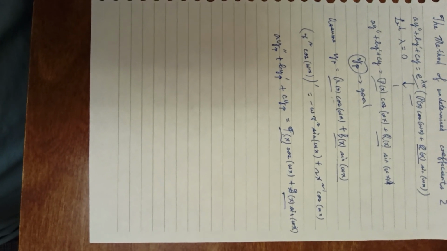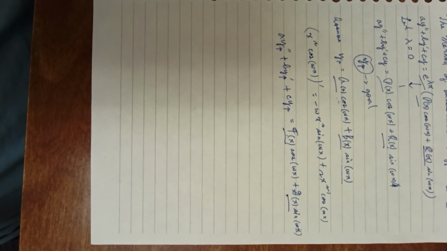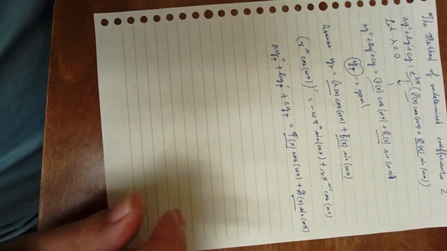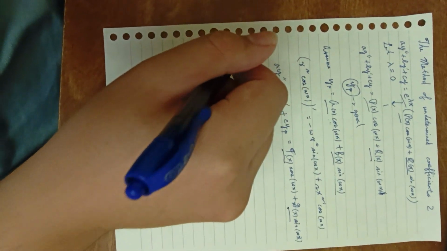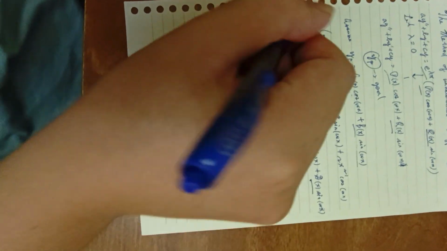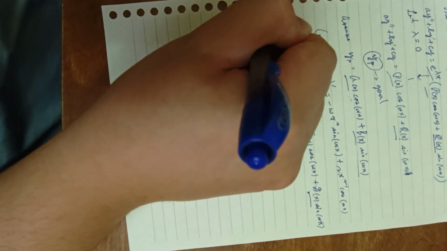All right, let's talk about a theorem. Now we know about this structure.